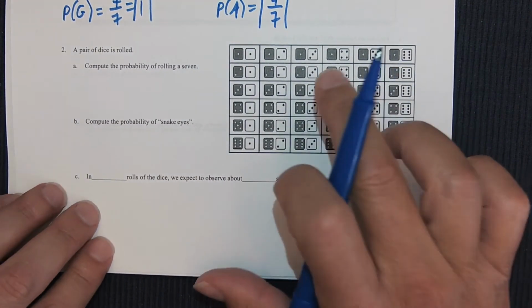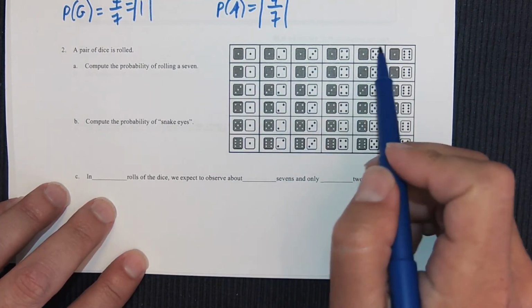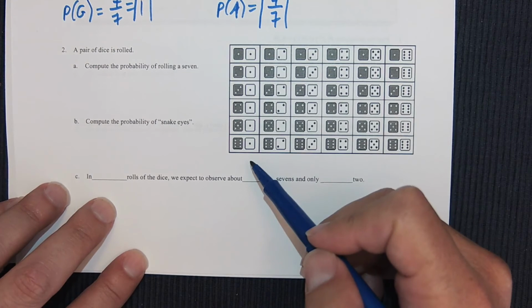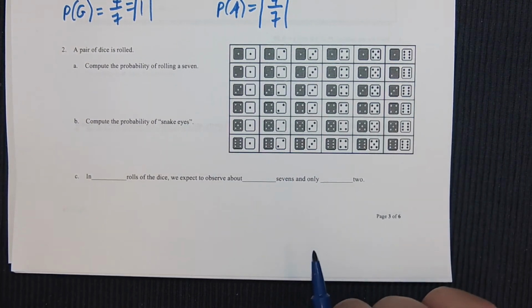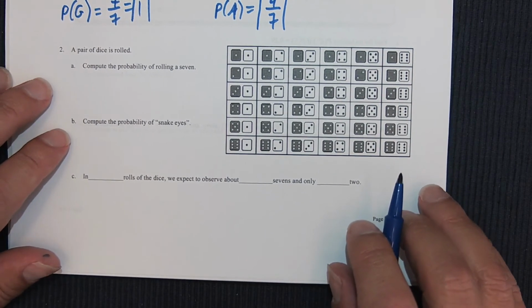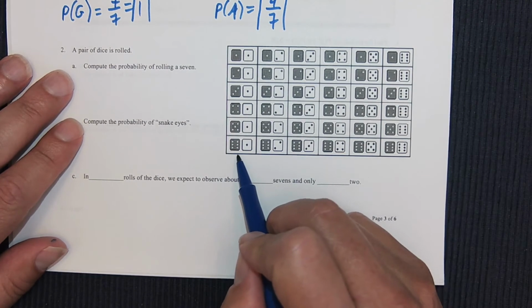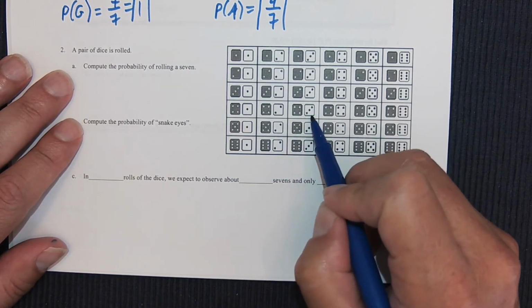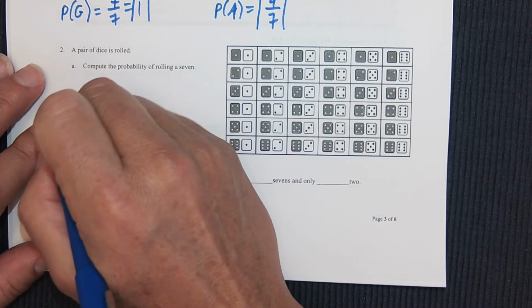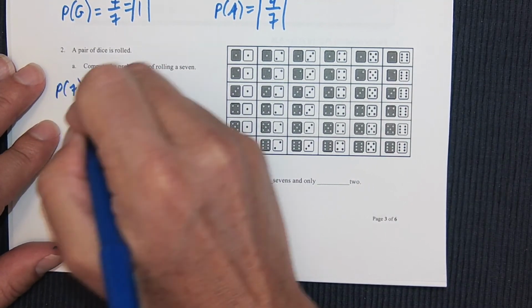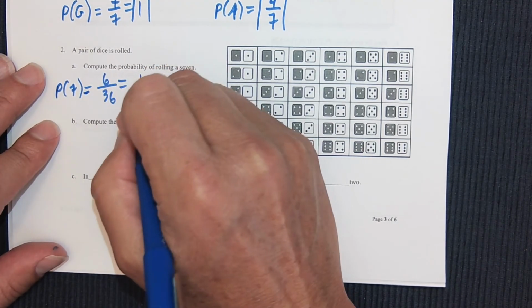Here we have 2 dice being rolled, and these are all the possibilities. In fact, there are 1, 2, 3, 4, 5, 6 by 1, 2, 3, 4, 5, 6. So there are a total of 36 outcomes. That's going to be my denominator each time. Compute the probability of rolling a 7. Here's a 7. 1, 2, 3, 4, 5, 6. So the probability of a 7, there are 6 possibilities out of 36, or 1 out of 6.